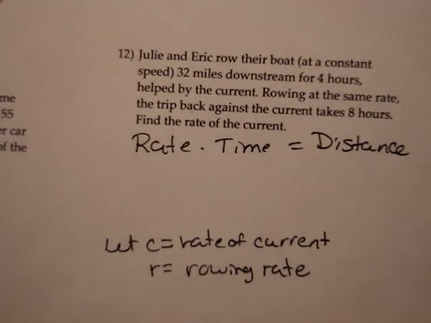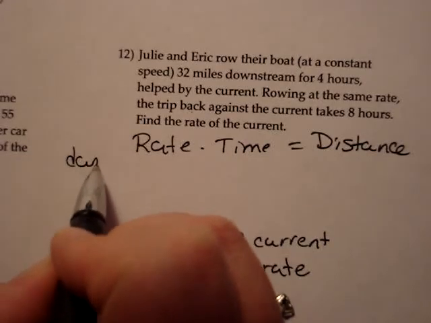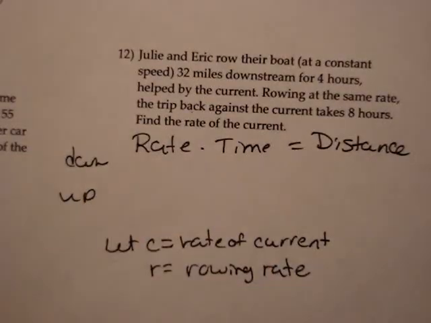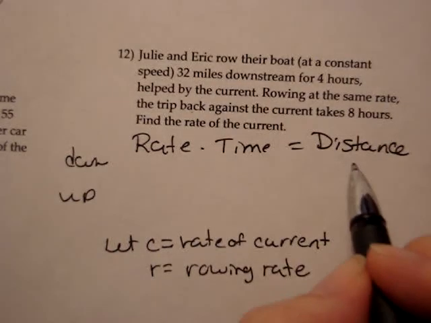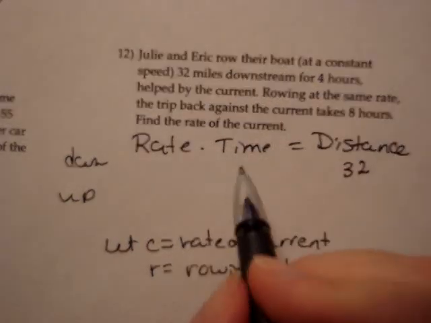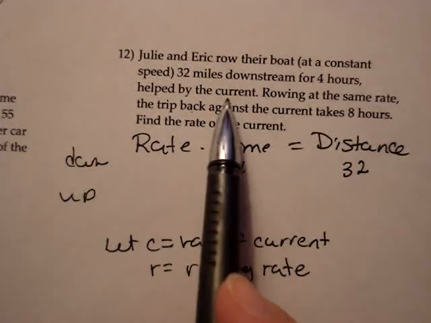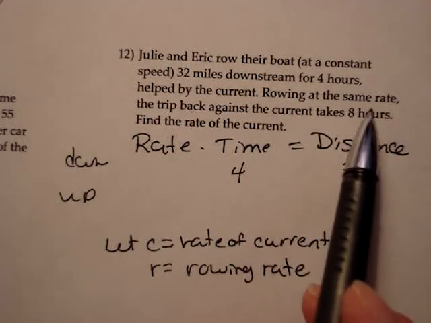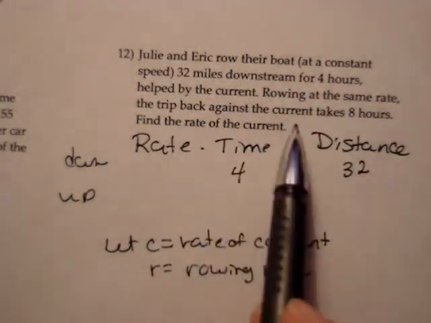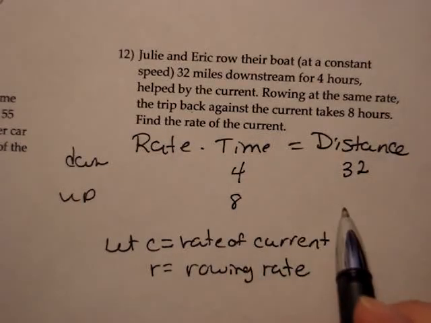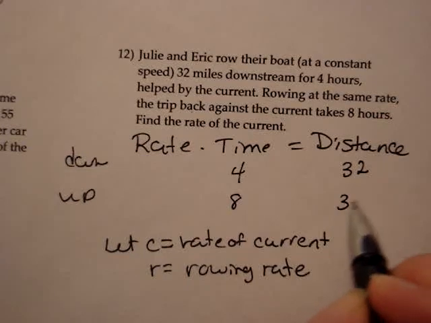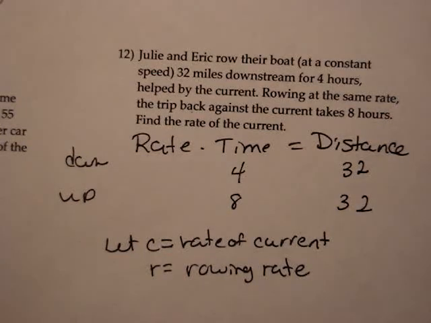Okay? So let's do our two cases here. There's downstream and there's upstream. So let's read it again. When they row 32 miles downstream, 32 miles is a distance, downstream for 4 hours is a time, helped by the current, rowing at the same rate, the trip back against the current takes 8 hours. That's a time. What's the distance back? Well, it's also 32, or else they're not back to their car, right? Okay. Find the rate of the current.